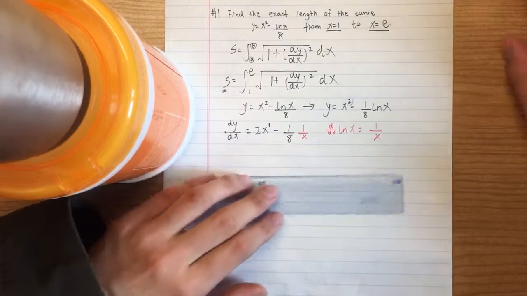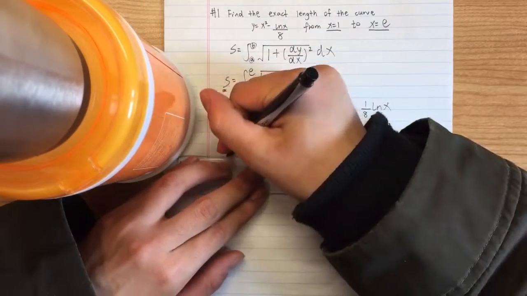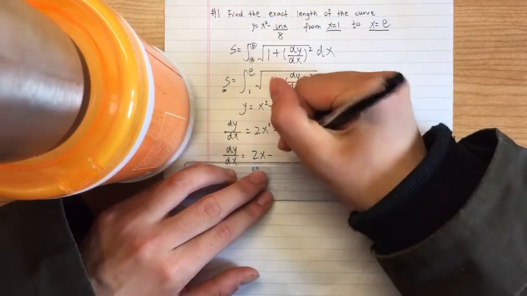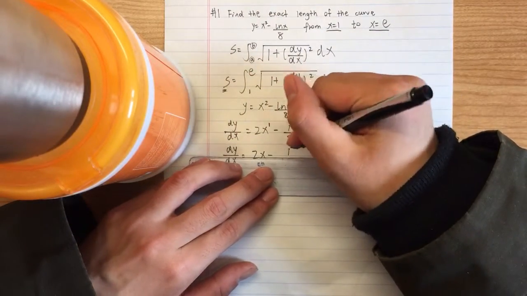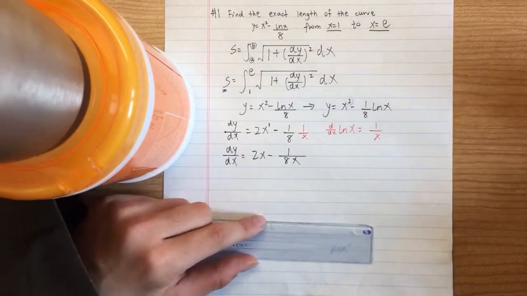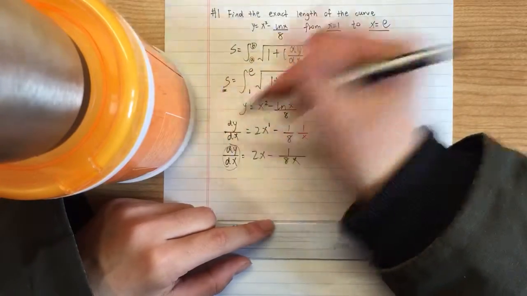We put that here, 1 over x, and so the derivative equals 2x minus 1 over 8x. Okay, so now we get the derivative.